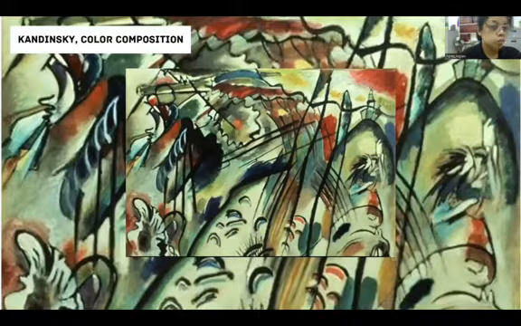So this one, Color Composition, is considered by abstract aficionados to be the most important painting of the 20th century. Most important abstract painting ever created.